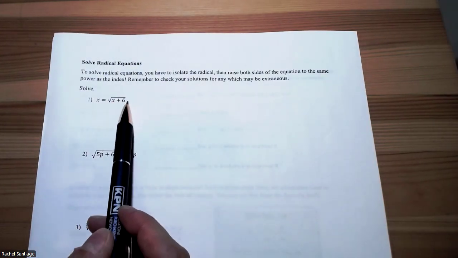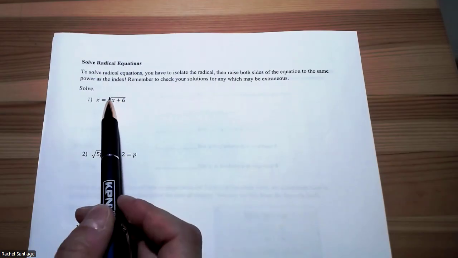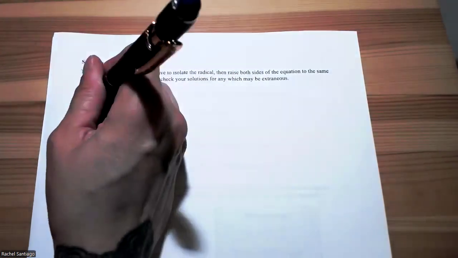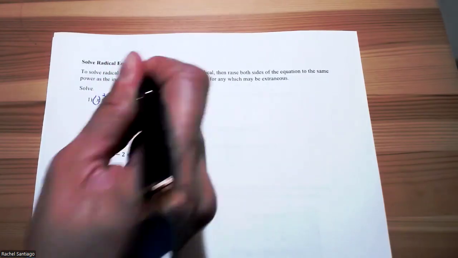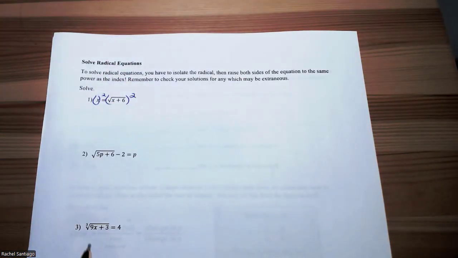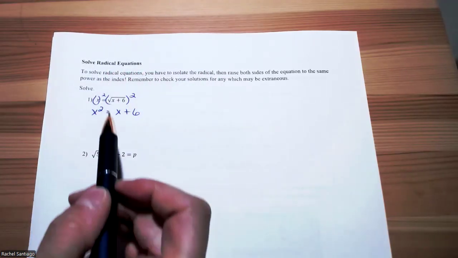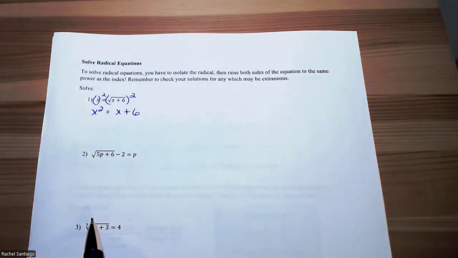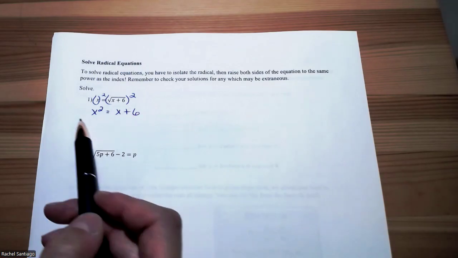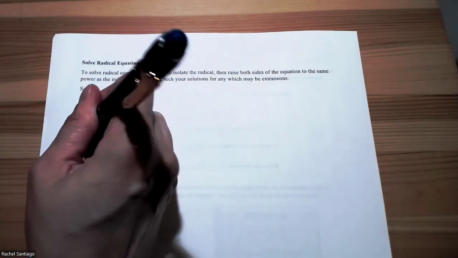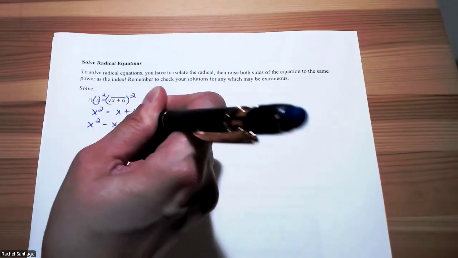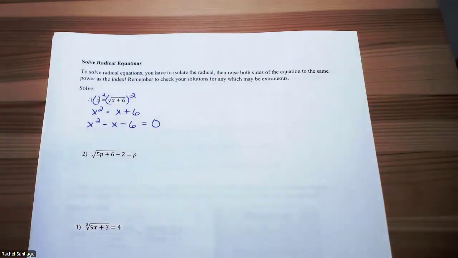For number 1, the radical is isolated. It's a square root, so we have to square both sides. If I square both sides, that leaves me with x squared is equal to x plus 6 because the square root and the square cancel each other out. We have a quadratic equation, but it's not in standard form. So let's bring the x over and the 6 over. So now I have x squared minus x minus 6 is equal to 0.